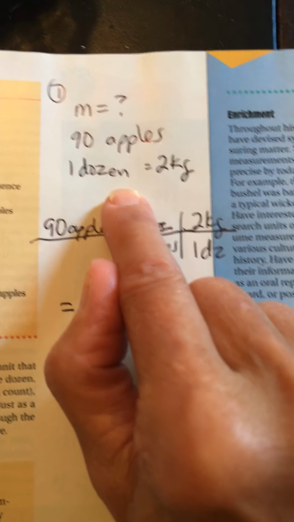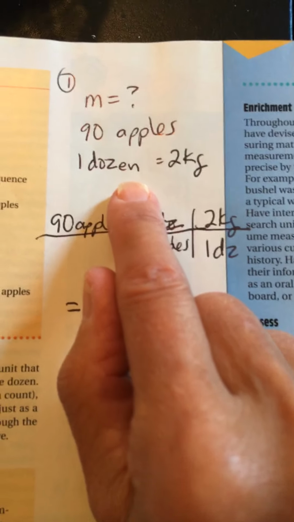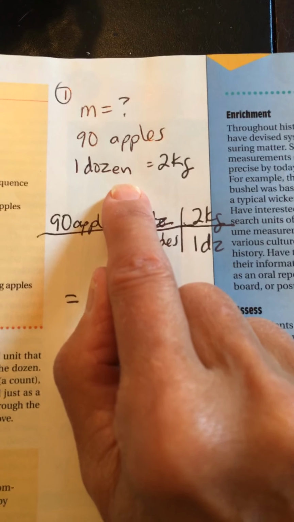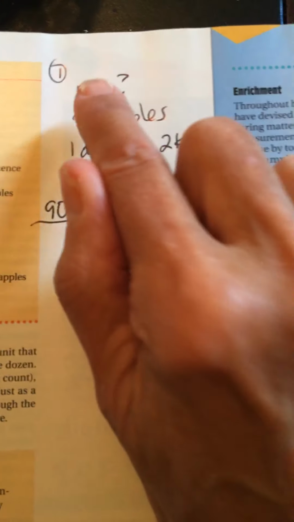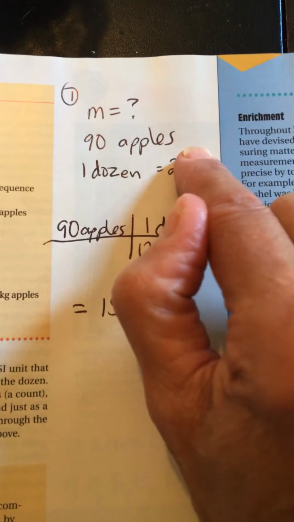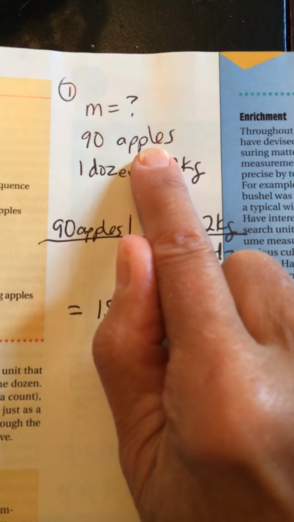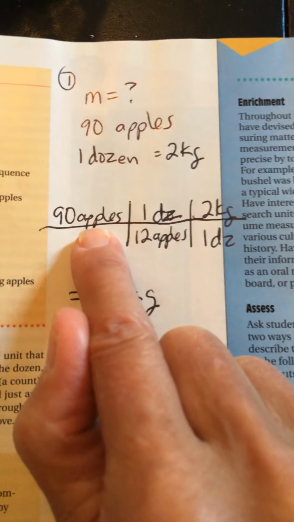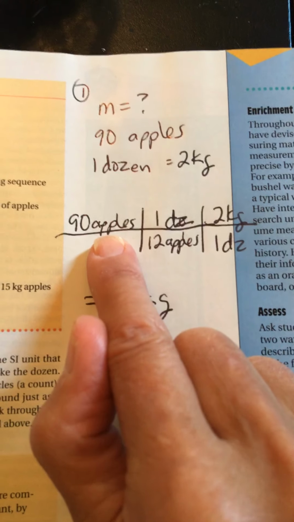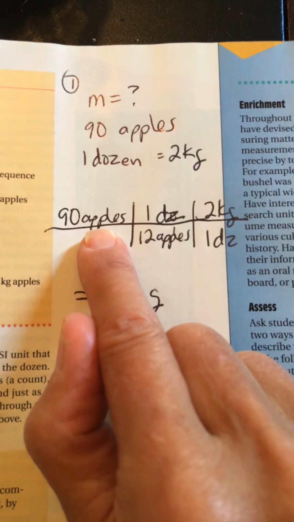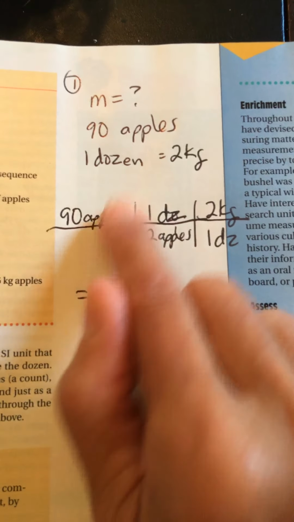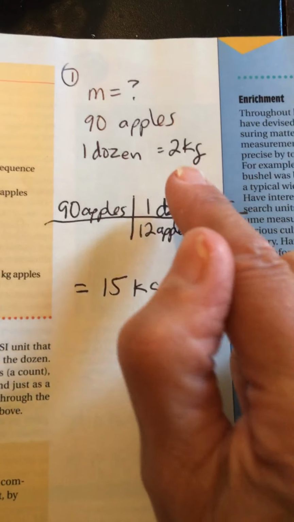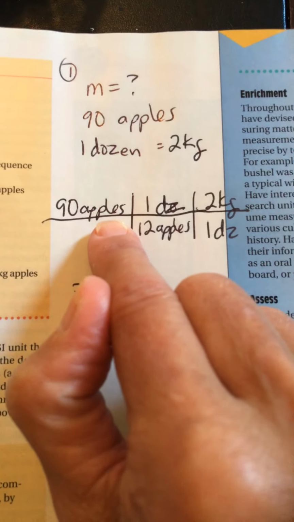Okay. Now, when you do these problems, the first thing I want you to write down is what I call what you know, what you're given, not the conversion factor, not the question. Just what are you given? What do you know? And you know you've got 90 apples. So you write it down first, right here. Next, what we want to do is we want to convert these 90 apples to a mass unit. And we've got kilograms here, so that's what we're going to.